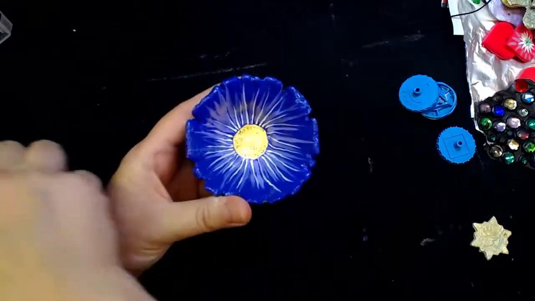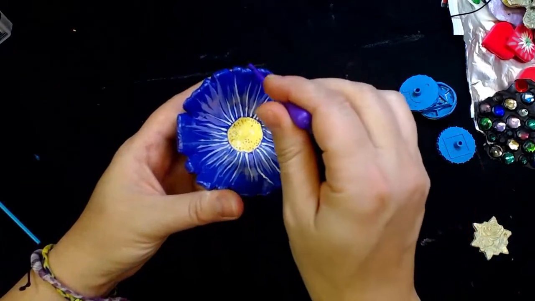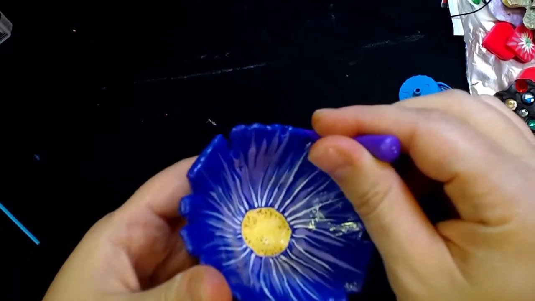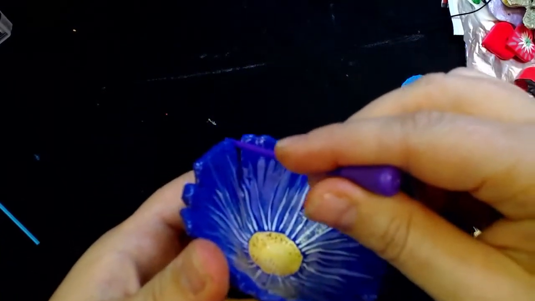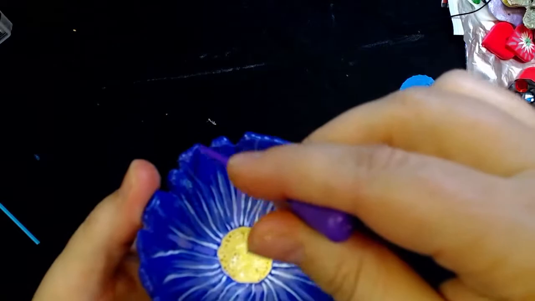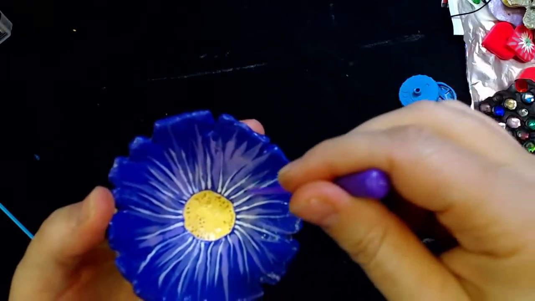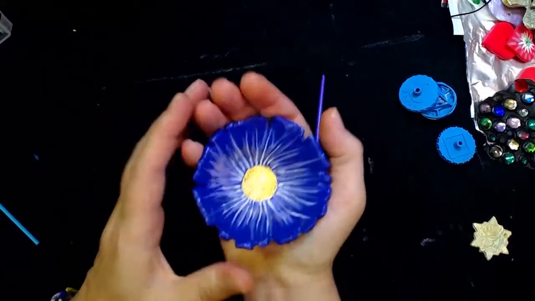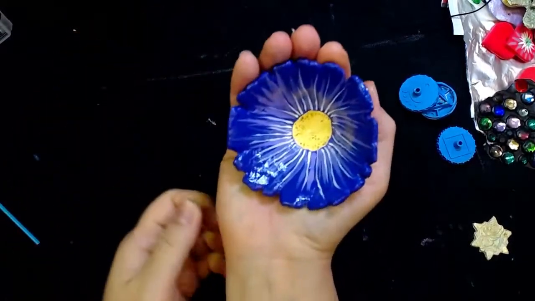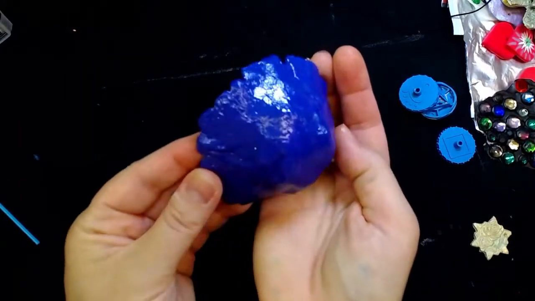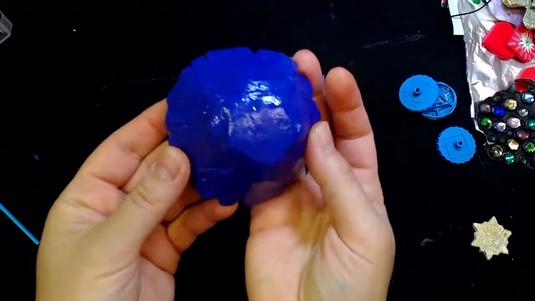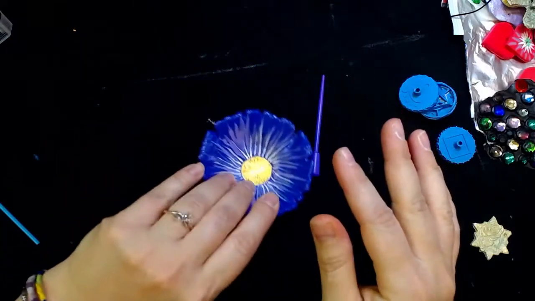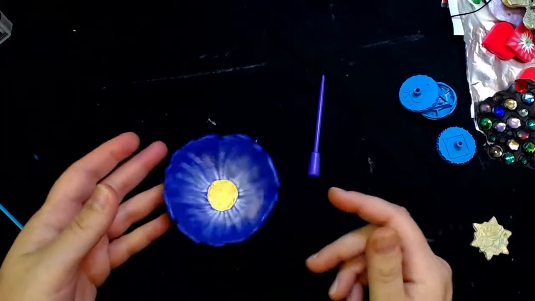I was using a paintbrush, pressing into the sides of the clay while it was soft, making the illusion of petals, right? And I put it inside of a small cup to keep its shape, because I wanted it to be curved. See how it's curved? And then I flattened the bottom so that it would sit flat on my table.